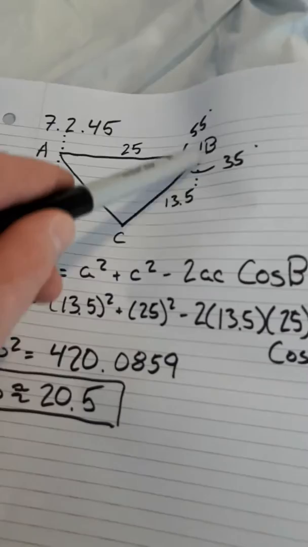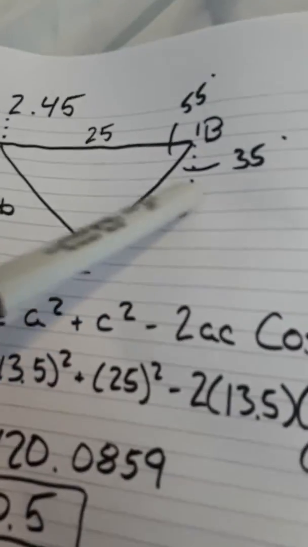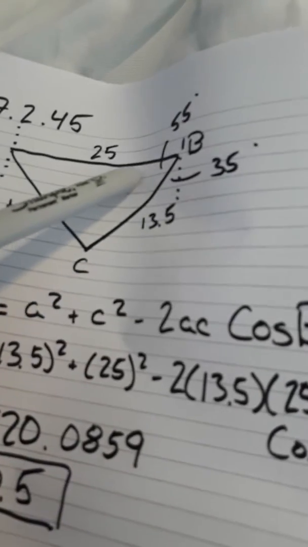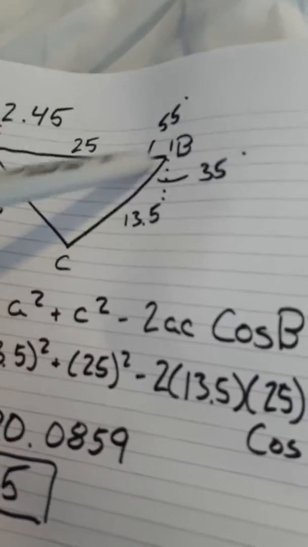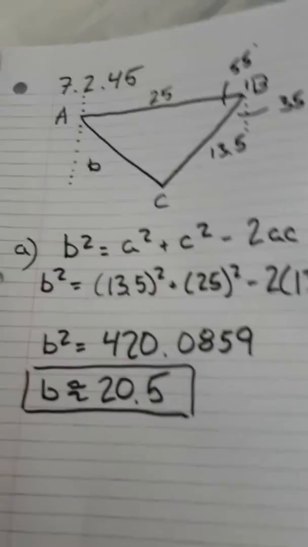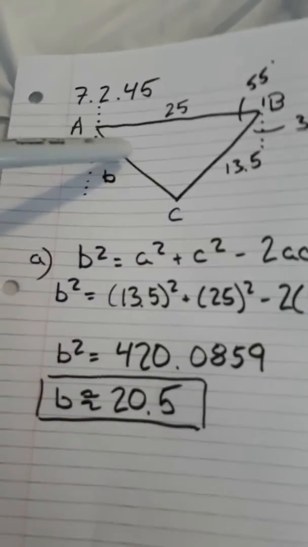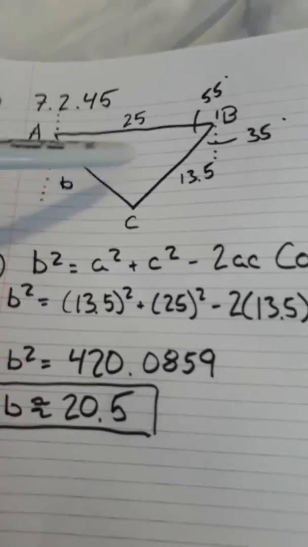So right now we know that any angle, north, south, east, west, makes 90 degrees. So if in here is 35, I can subtract that from 90 to get this interior angle, which is 55. And that's angle B. That's what we're going to use. But again, I don't really have a complete ratio here, right? I know side A but not angle A. I know angle B but not side B. And I know side C but not angle C.